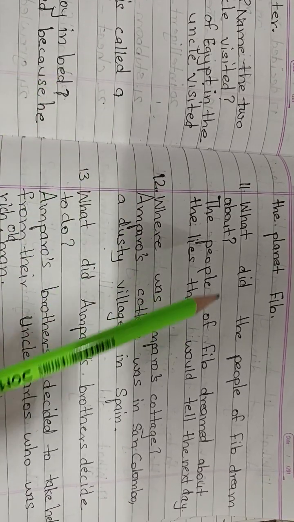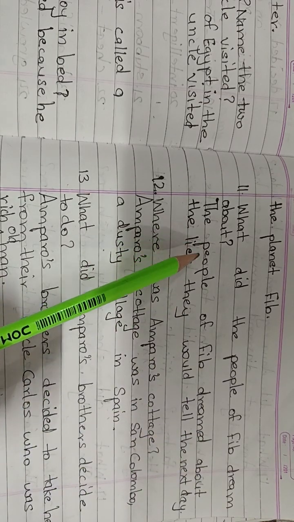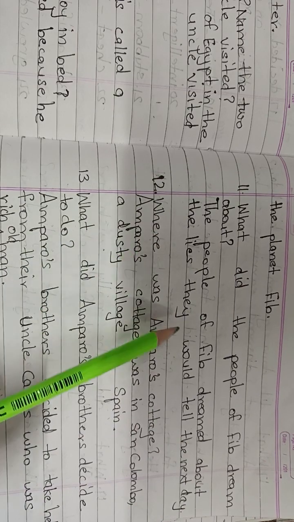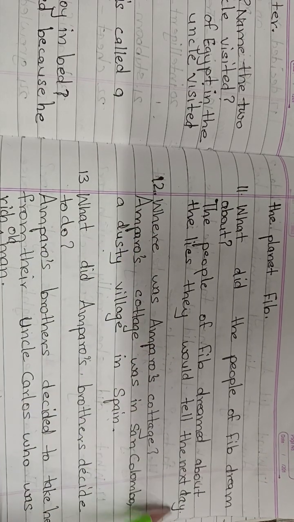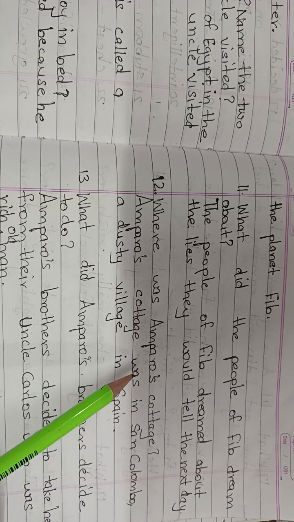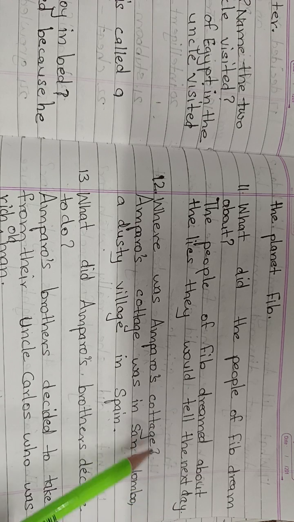Number 11. What did the people of Fib dream about? So, the people of Fib dreamed about the lies they would tell the next day. We have read the lesson and I have explained the people of Fib. In this lesson, they love to dream, they love to tell lies.